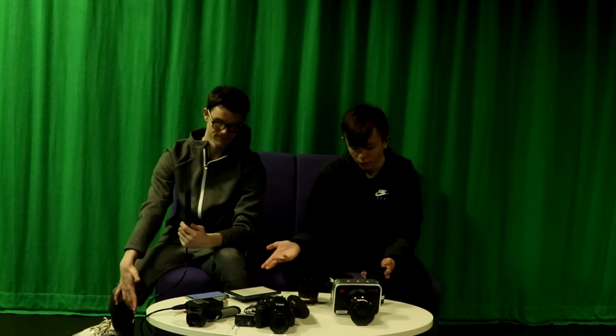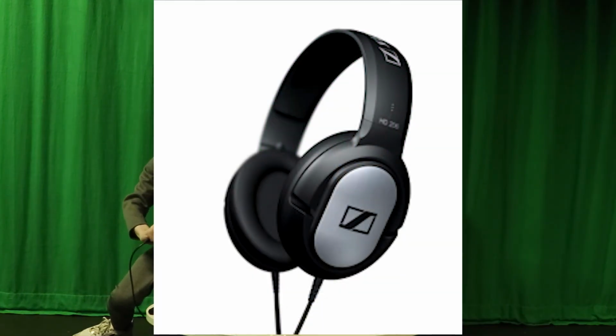So we talked about the shotgun mic, the radio mic, and the lavalier or lapel mic as they call it. Whoever's doing the sound needs to always remember to wear headphones, not any AirPods or anything like that, over-ear headphones, as they give the most clear and concise audio.